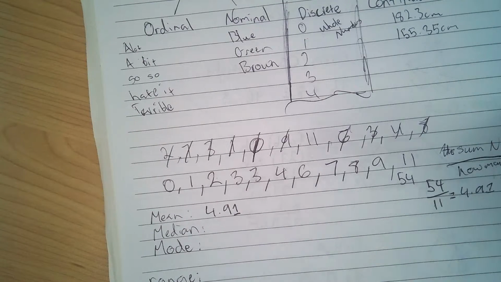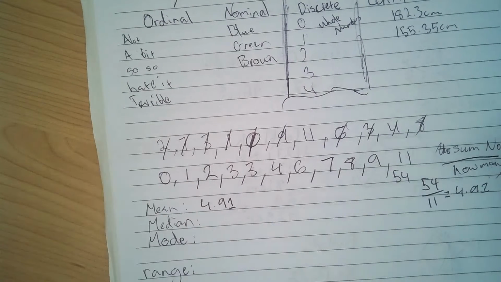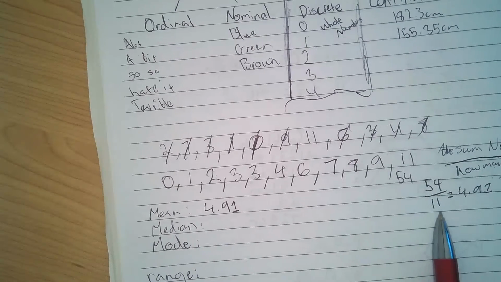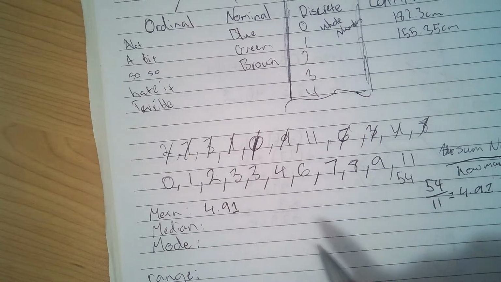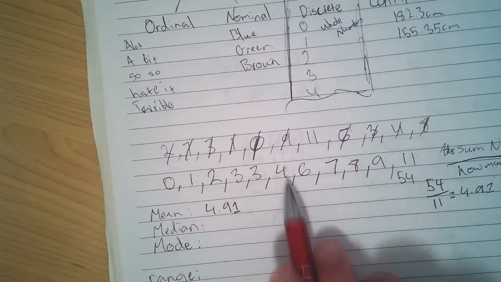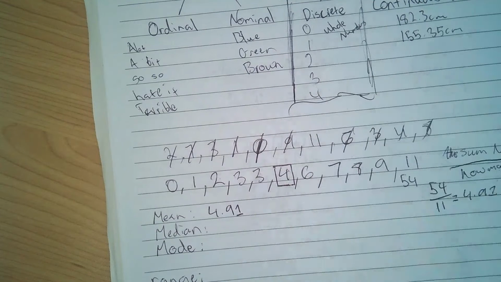There are other ways you can do it. You can start like this and work your way into the middle. That's fine too. But if you have a big data set, you count up the total number, so in this case it is 11, add 1 onto that, and then divide the whole thing by 2. So 12 divided by 2 is 6, meaning that the 6th number is in the middle. So I have 1, 2, 3, 4, 5, 6, meaning that in this case, the 4 is the median.